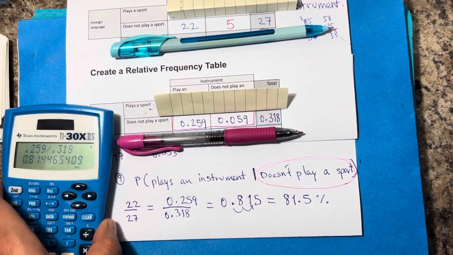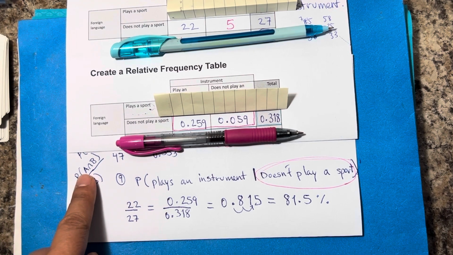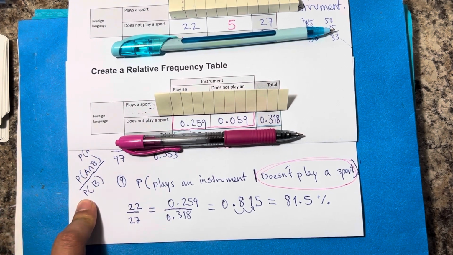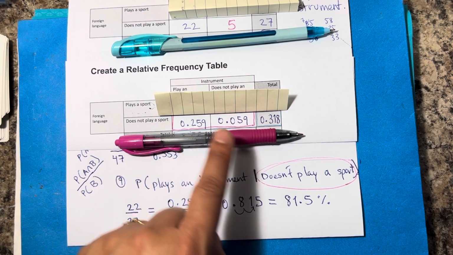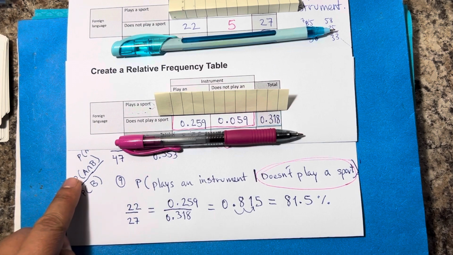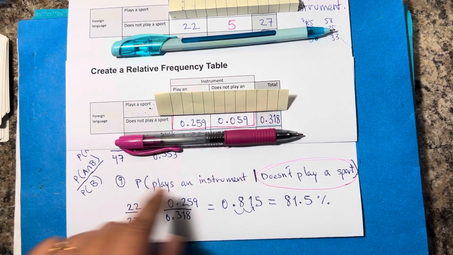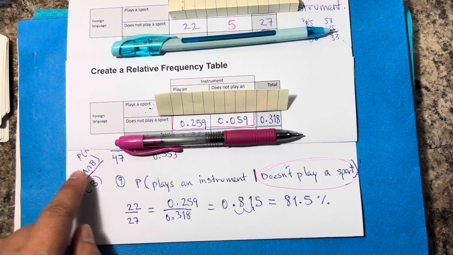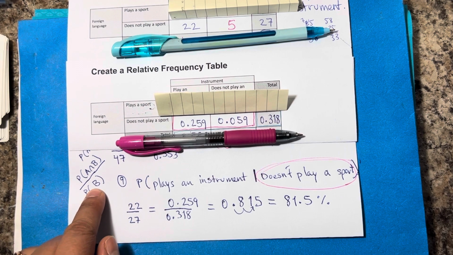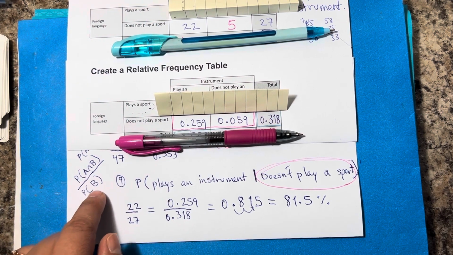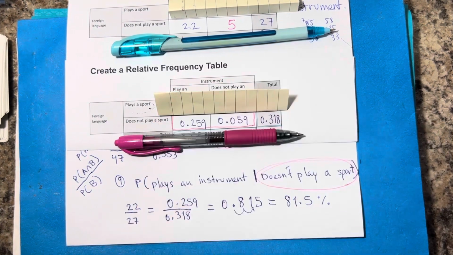81.5%. For the next lessons, I want you to pay very close attention to this because this is the formula that we're going to be using when finding some conditional probabilities that do not come from the table. This playing an instrument and not playing a sport is the joint probability, meaning that they have both categories. And this is the condition. We already know that it's only from this group of people, only from the 27 students.